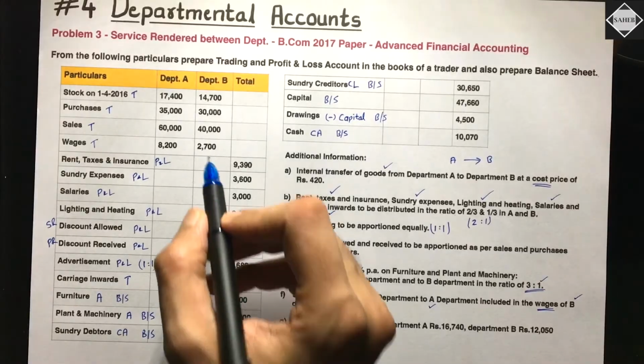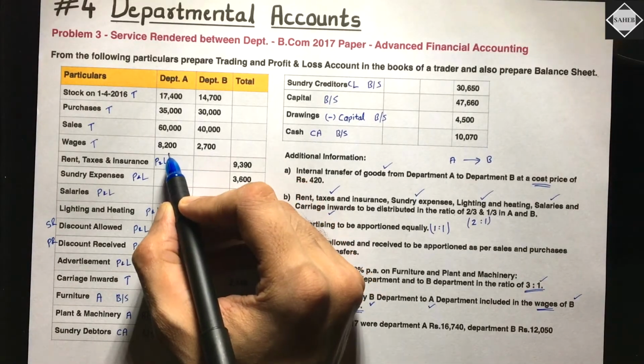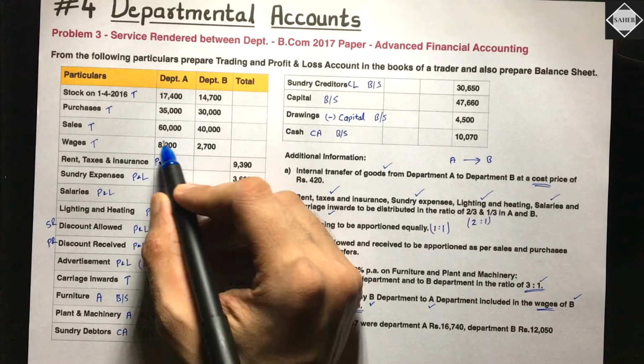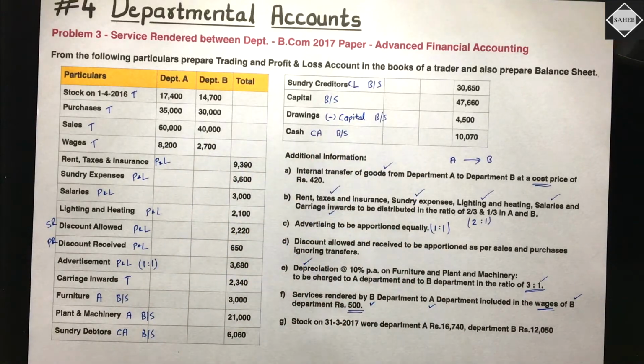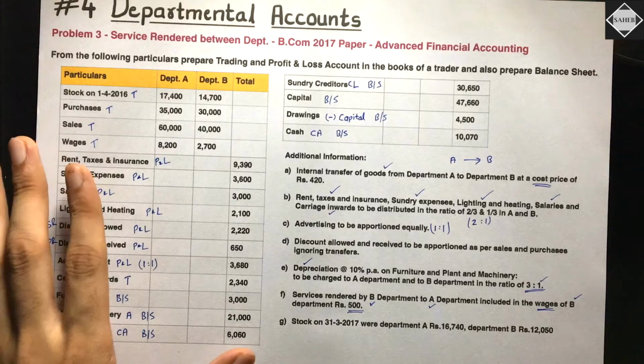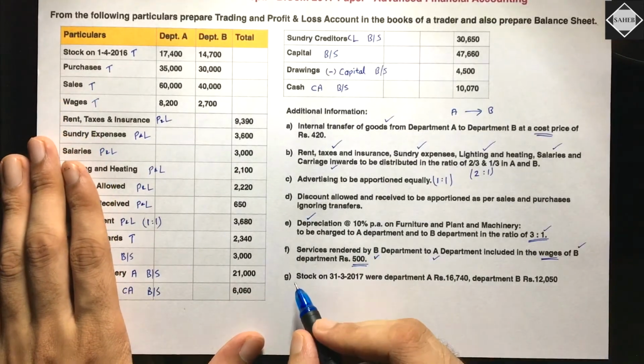Okay, deduct 500 from over here and add 500 in this. 8,200 will become 8,700. This will become 2,200. Fine. We'll see the solution and you will understand each and everything. Right. Then the last adjustment, see here.